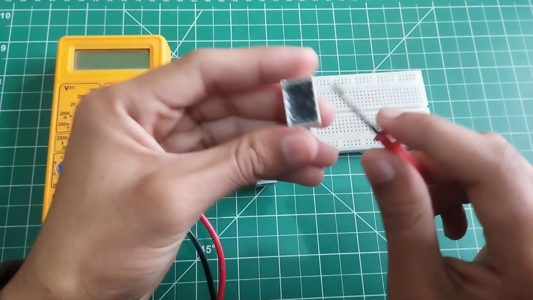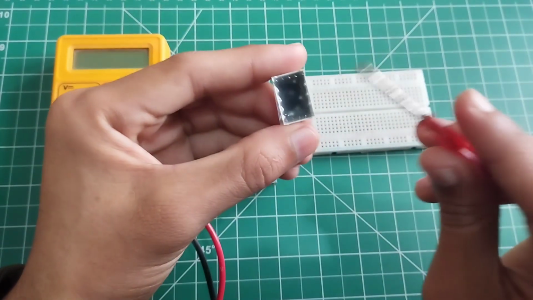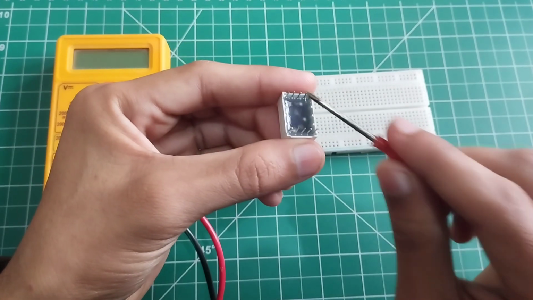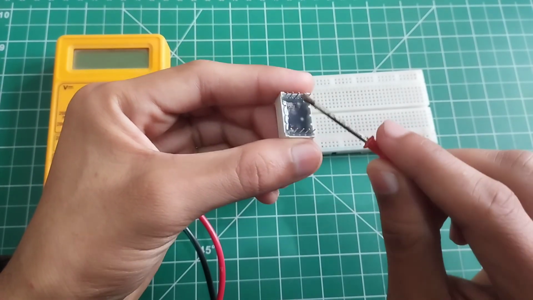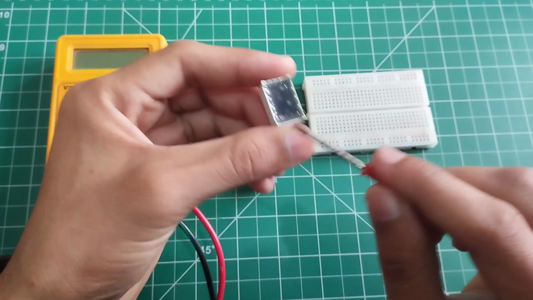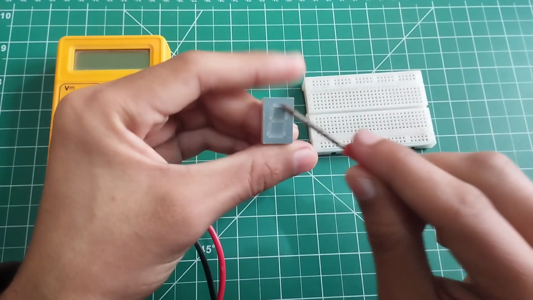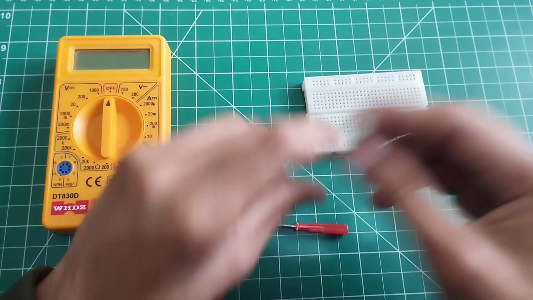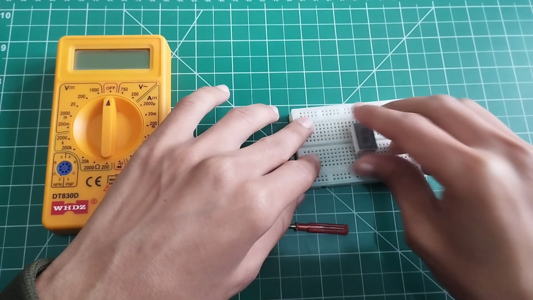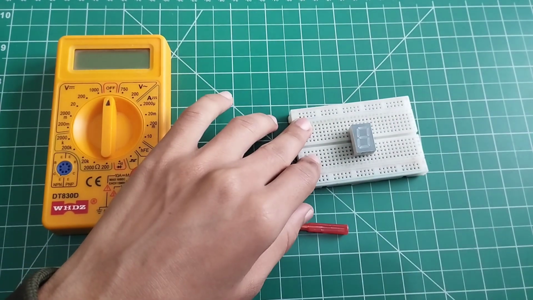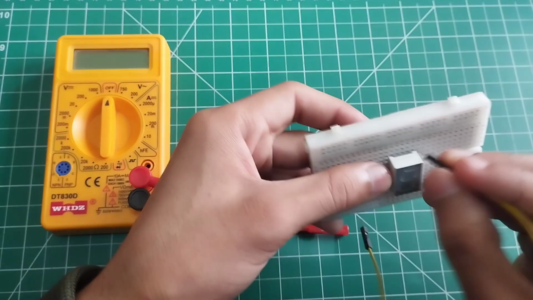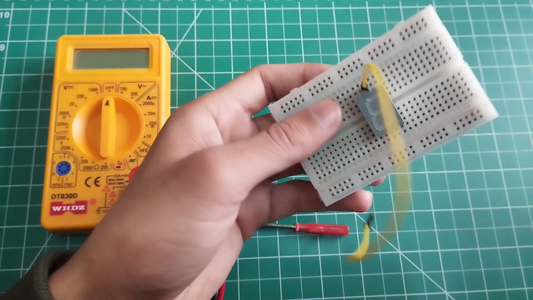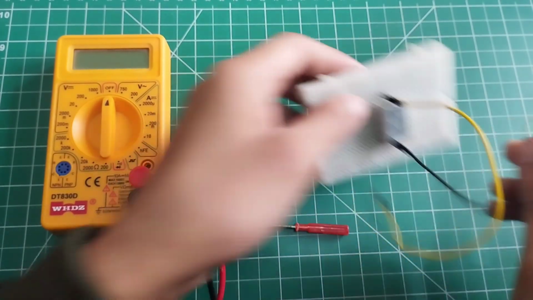And if you look at the back of this 7 segment display, you will see a total of 10 terminals, 5 at the top and 5 at the bottom, and these two middle terminals are connected to each other, right? The rest of the 8 terminals are for the 7 segments and one for this little LED at the bottom. Now let me place this 7 segment display on the breadboard, and I am going to insert two wires into the middle pins, one wire at the top middle pin and the other wire at the bottom middle pin.